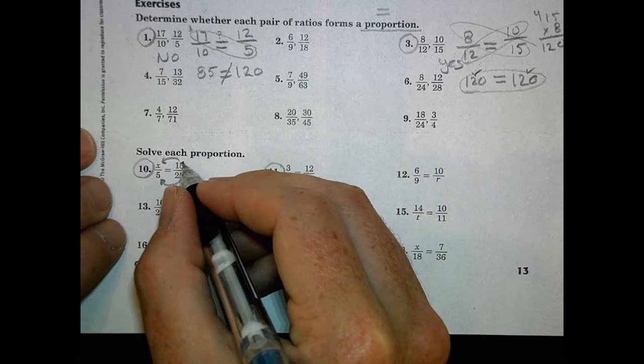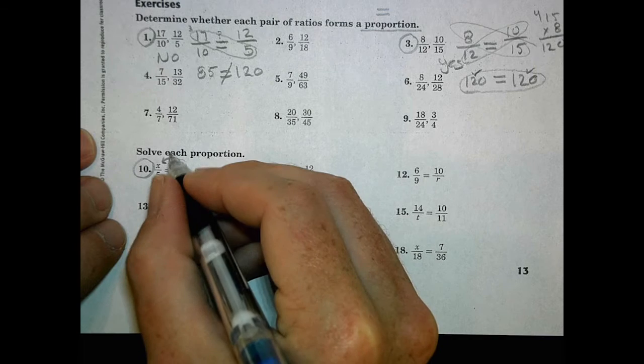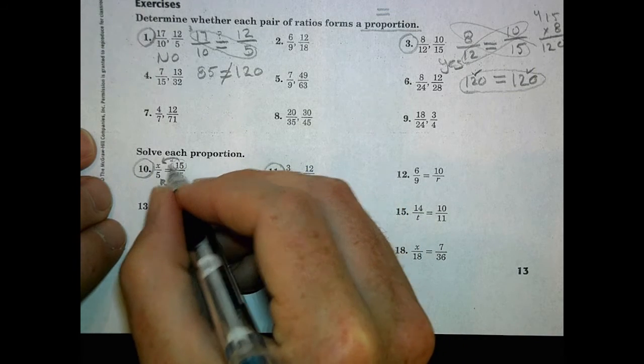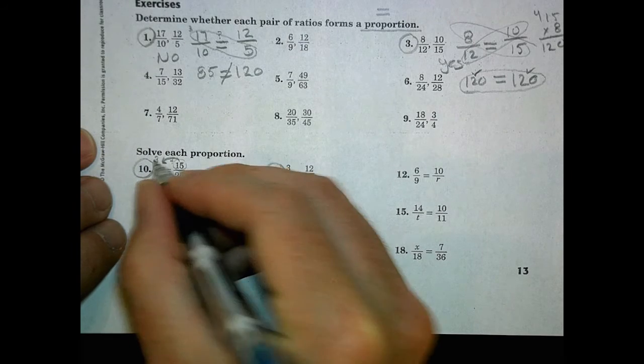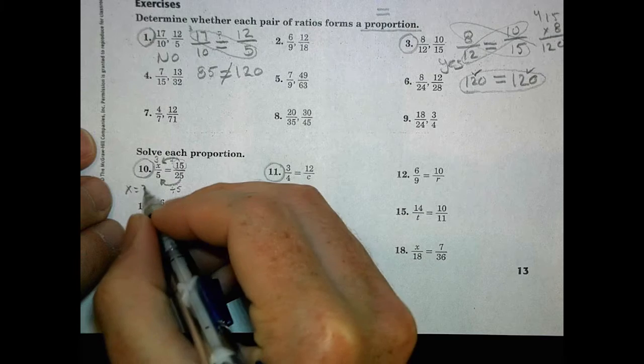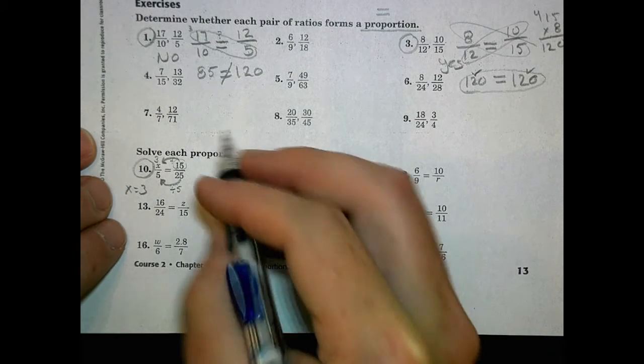So if I look at 15, I do the same thing and ask myself, what is 15 divided by 5? 15 divided by 5 is 3. So my answer should be x equals 3. But let's use cross products and see if that's actually the case.